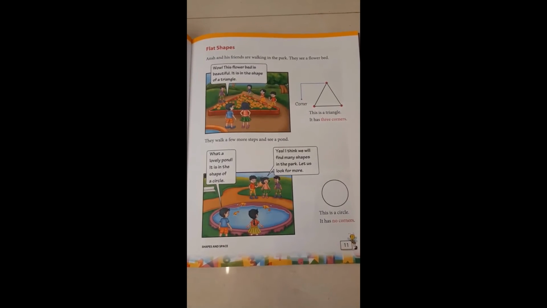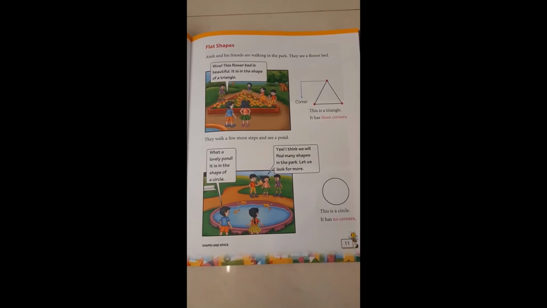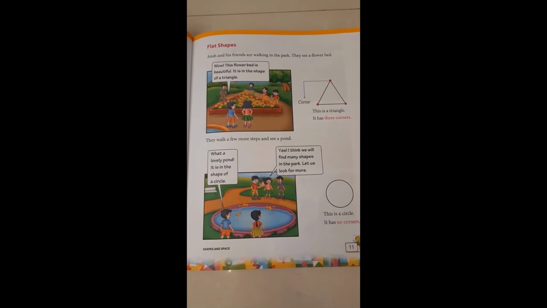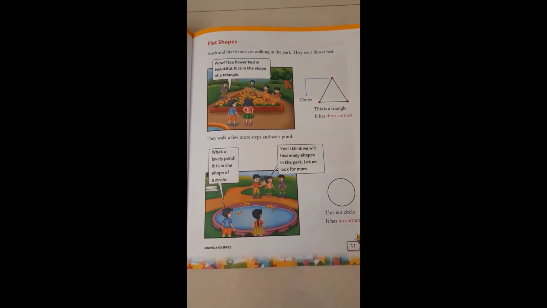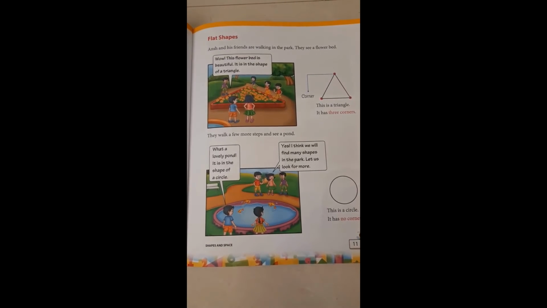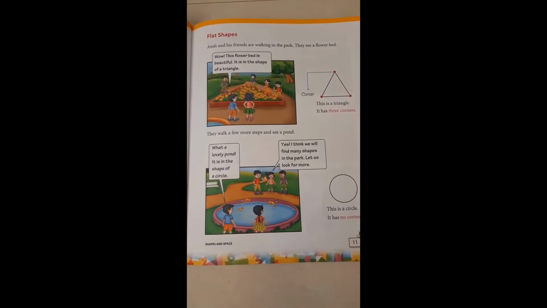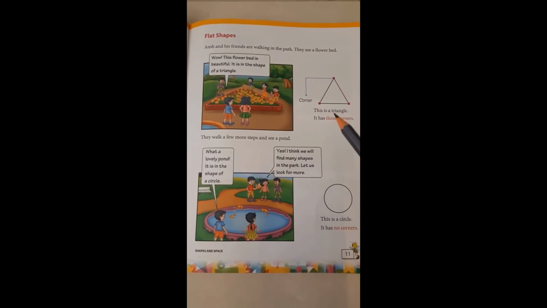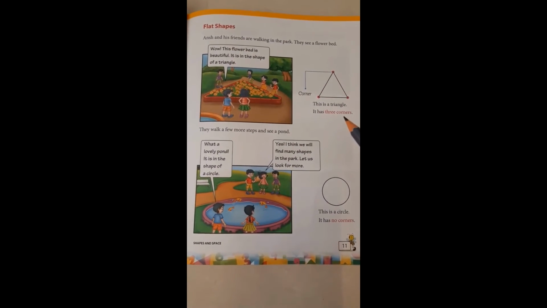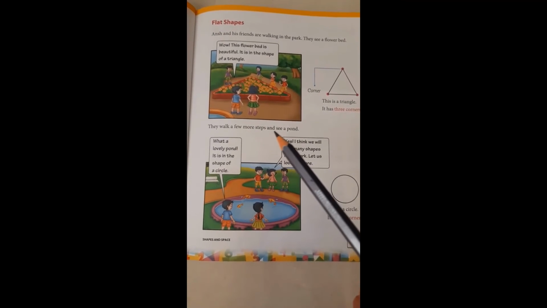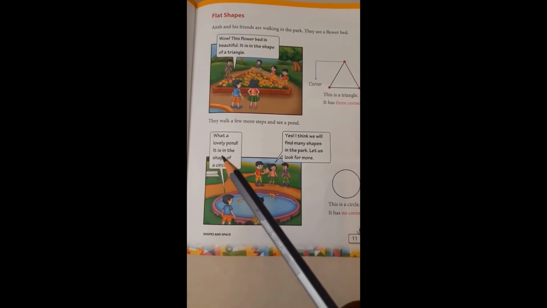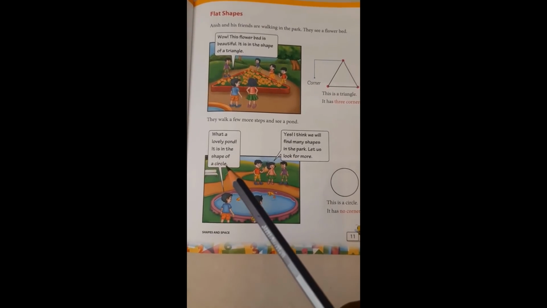Now we will have a quick recap of flat shapes. On page number 11, Ansh and his friends are walking in a park. They see a flower bed. Wow, this flower bed is beautiful. It is in the shape of a triangle. Can you see the picture of a triangle given? Yes. This is a triangle. It has 3 corners. They walk few more steps and see a pond. Can you see the pond? What a lovely pond. It is in the shape of a circle.